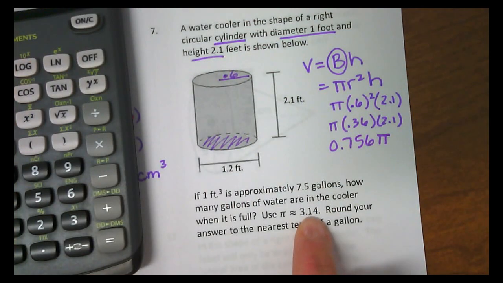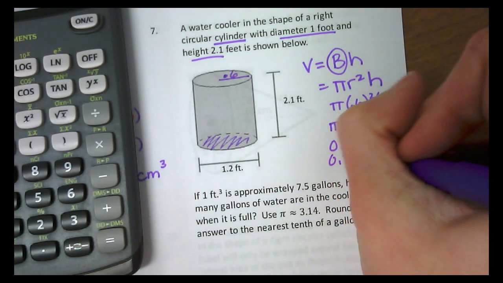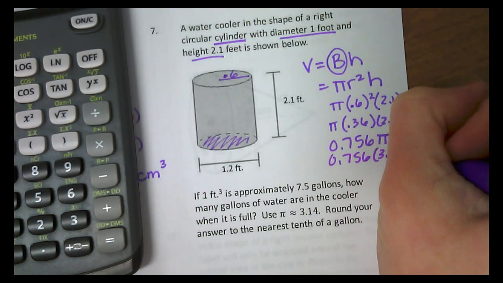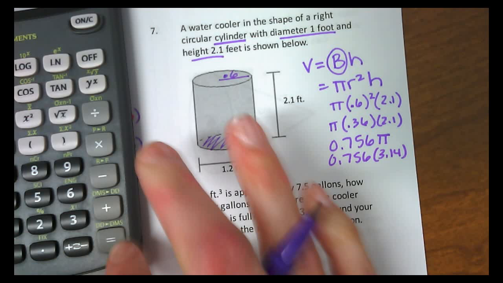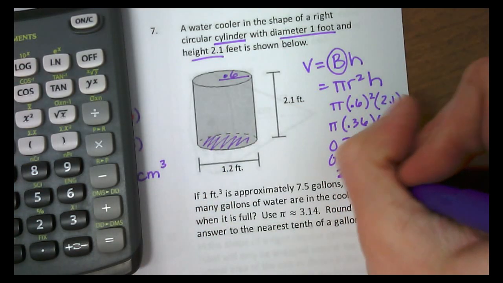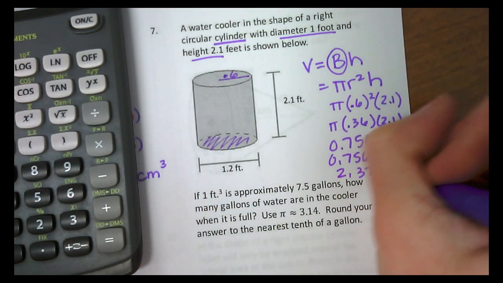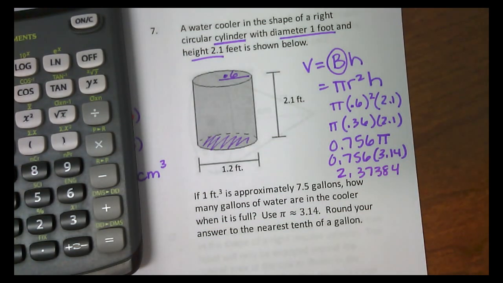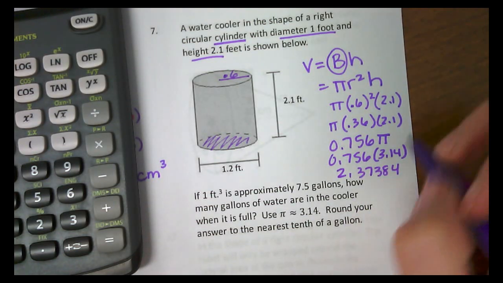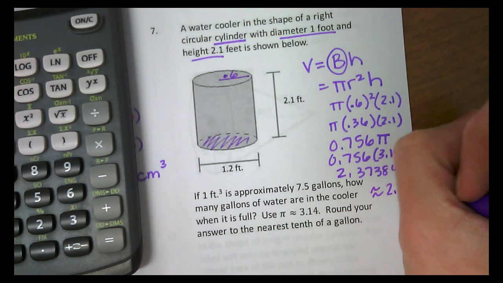It tells me to use 3.14 for pi, so this is my step where I'm going to multiply. And I've got 2.37384 in my calculator. It says round my answer to the nearest tenth. So if I'm rounding to the nearest tenth, I'm going to round to 2.4.